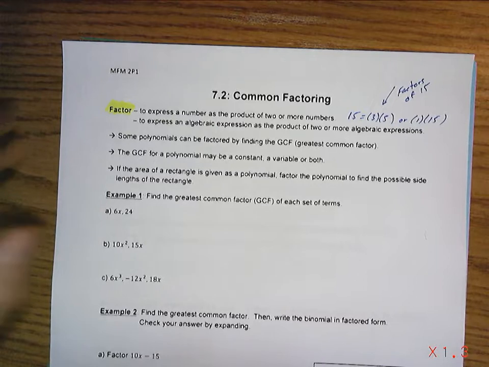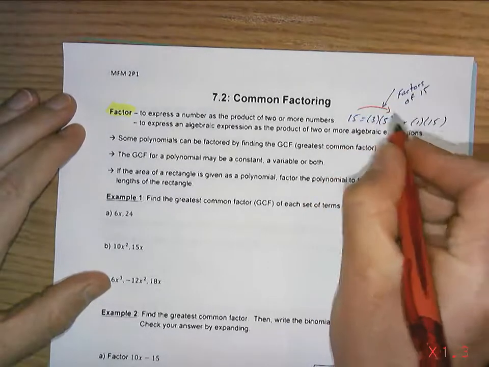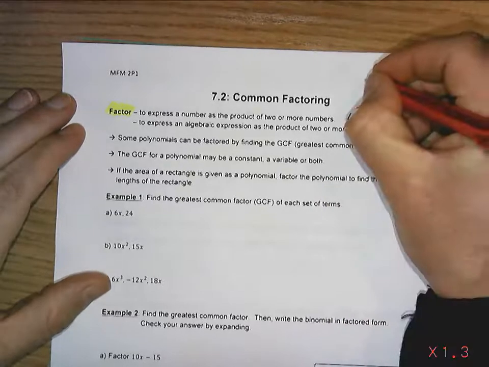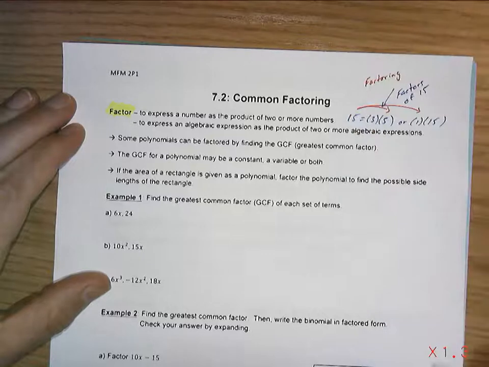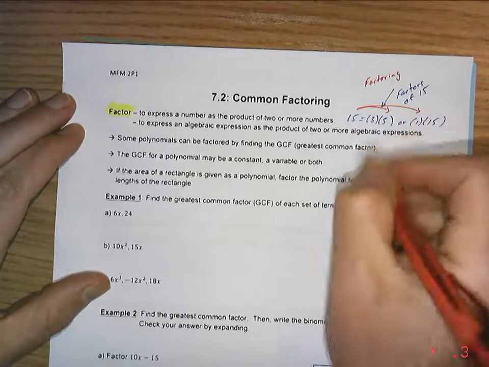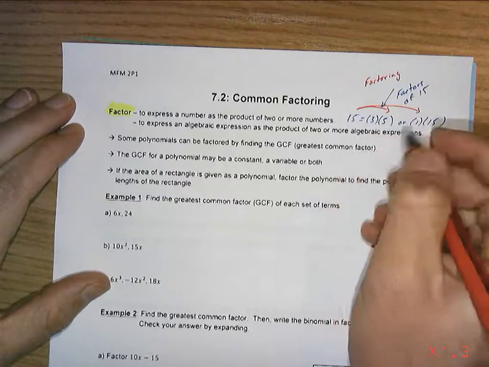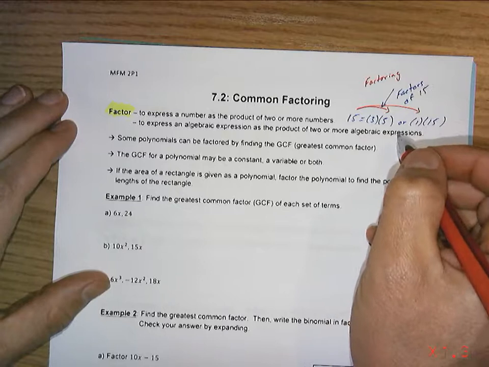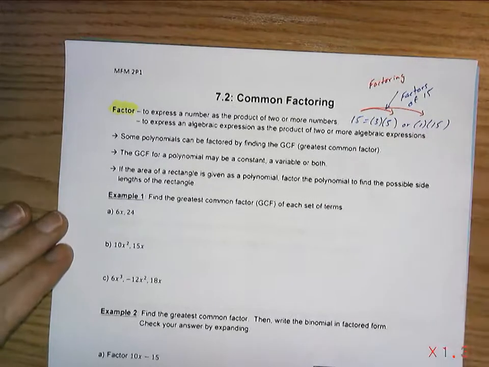So once again, going this way, taking 15 and breaking it up into things that multiply to give 15 is called factoring. And it's a process. And coming this way back, taking 3 times 5 and getting 15, taking 1 times 15 and getting 15, that's called the product, or multiplying, or whatever we want to call that. But that gives you an end result that's a product.